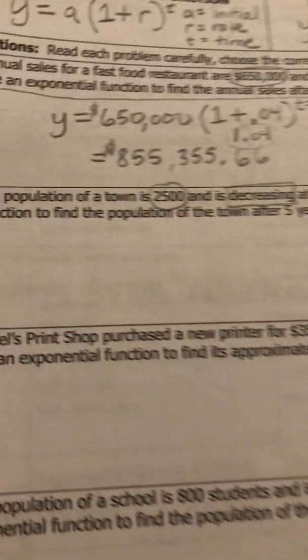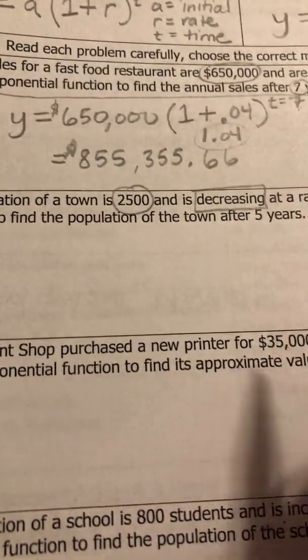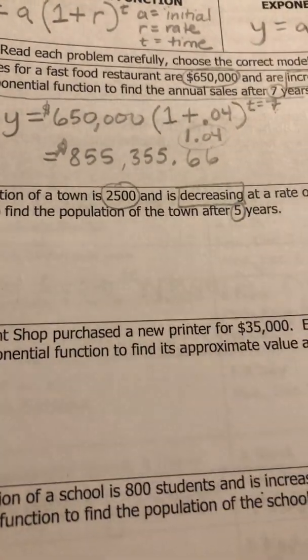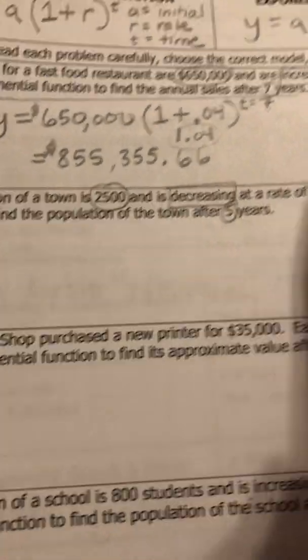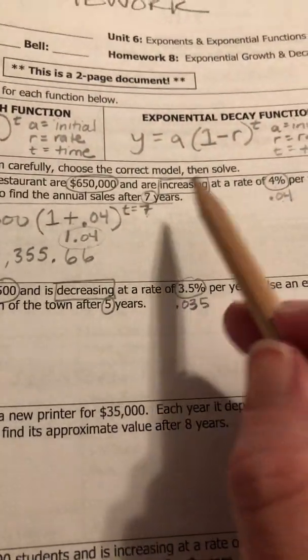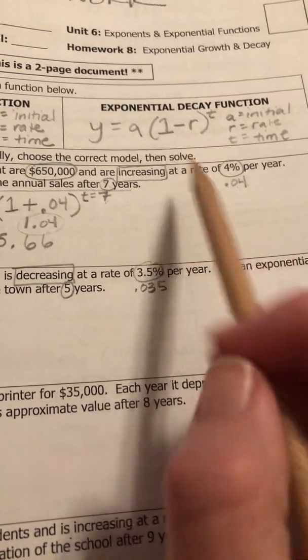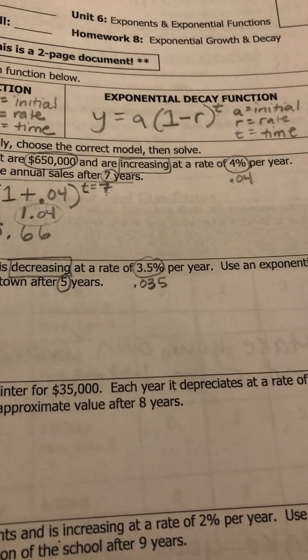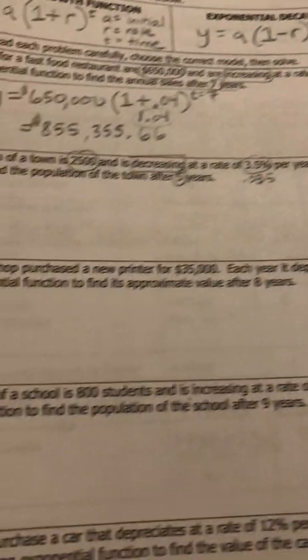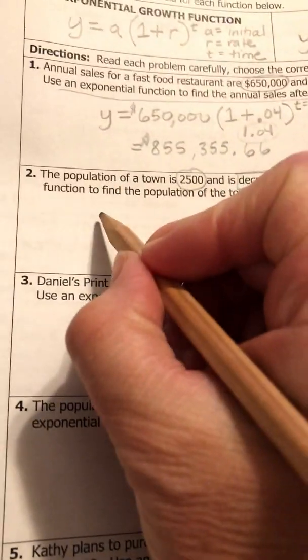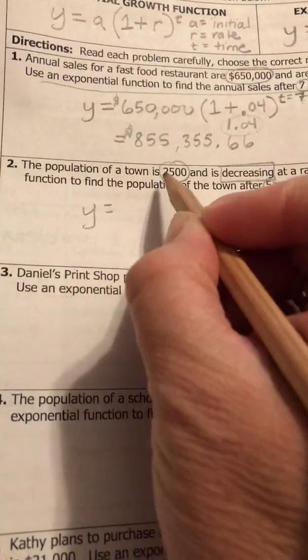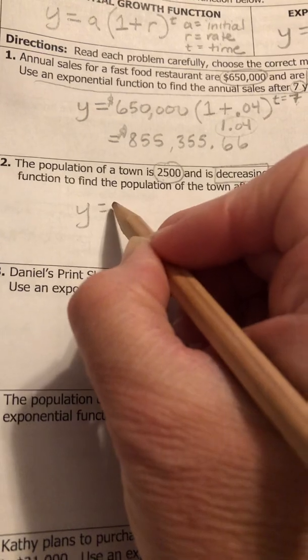Use an exponential function to find the population after 5 years. Okay, so I'm decreasing. So I'm going to have to go up to my decay function formula or form, if you think about it that way. Okay, so let's do it. So I'm going to start with my y. y equals, and here's my initial amount or my starting amount.